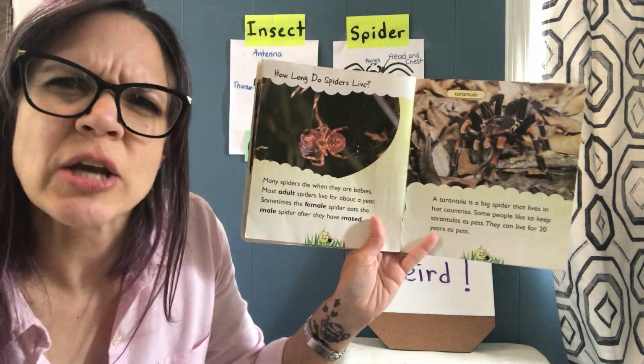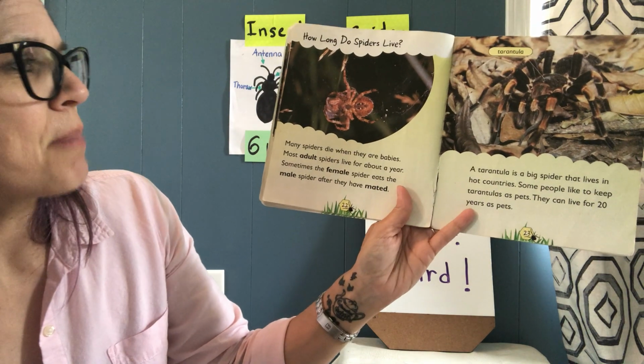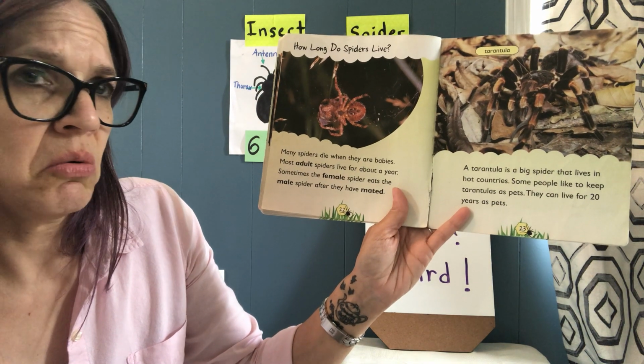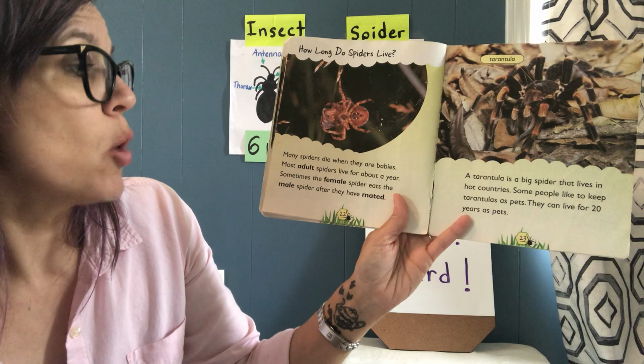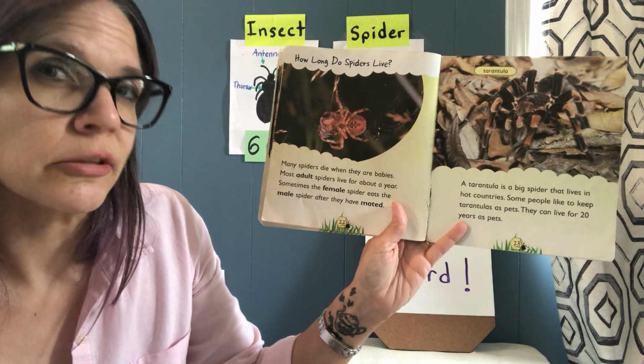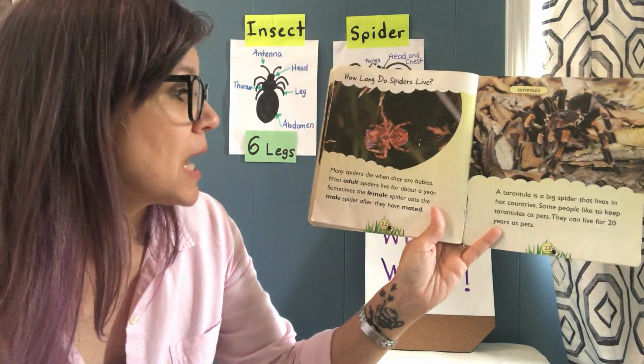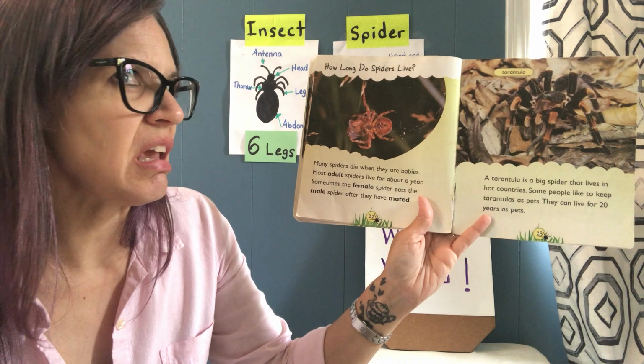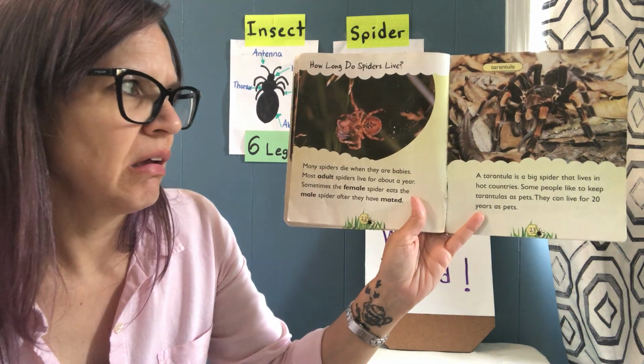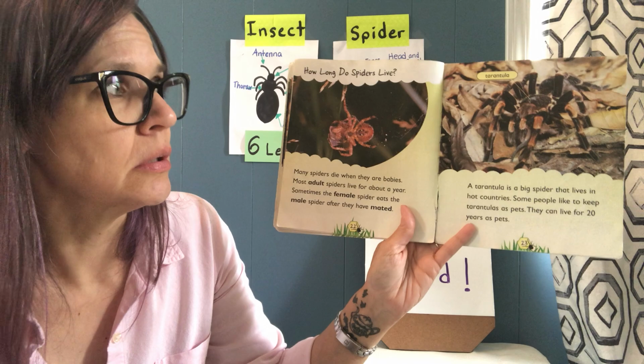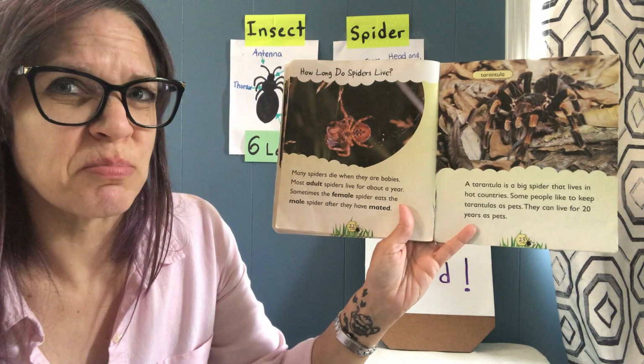Let's see, how long do spiders live? Many spiders die when they're babies. Most adult spiders live for about 1 year. Sometimes the female spider eats the male spider. Ooh, so sometimes the girls eat the boys.